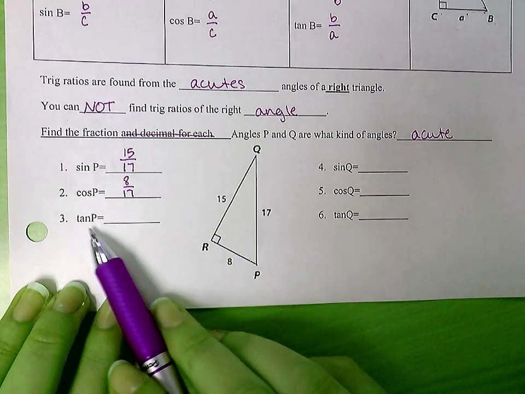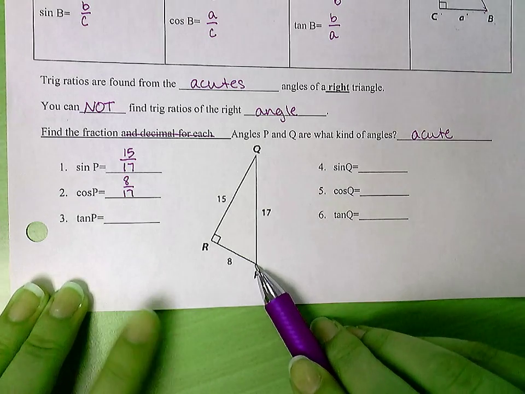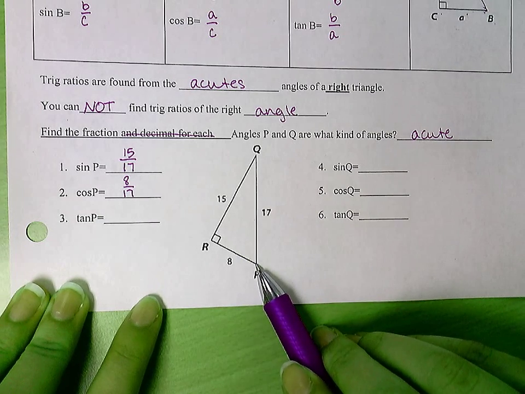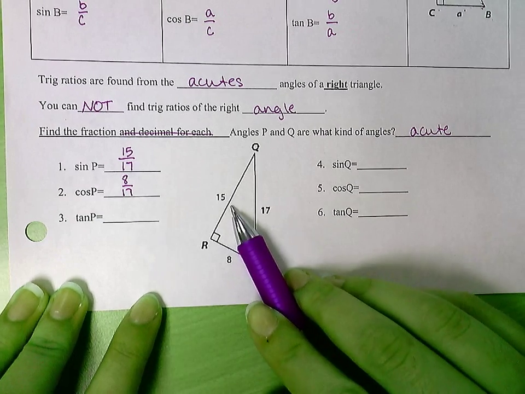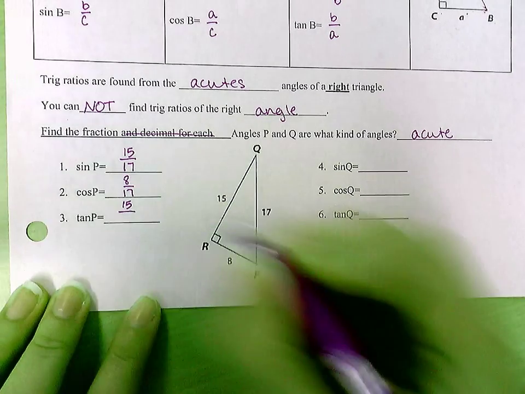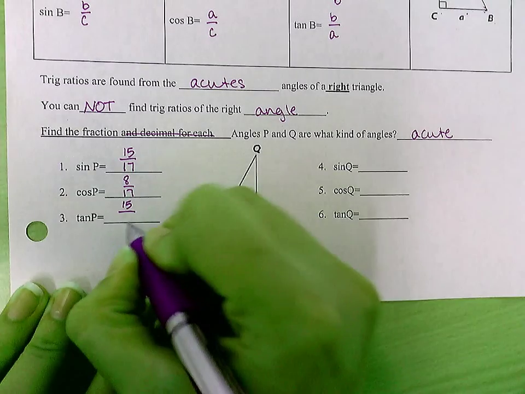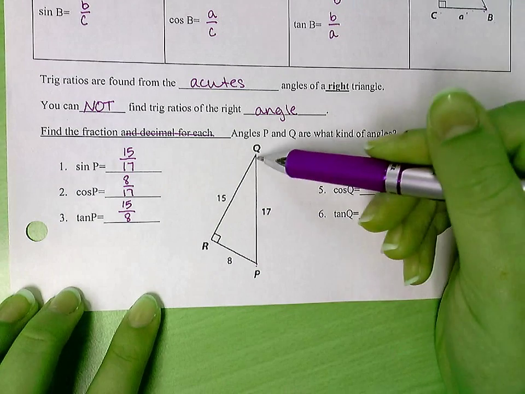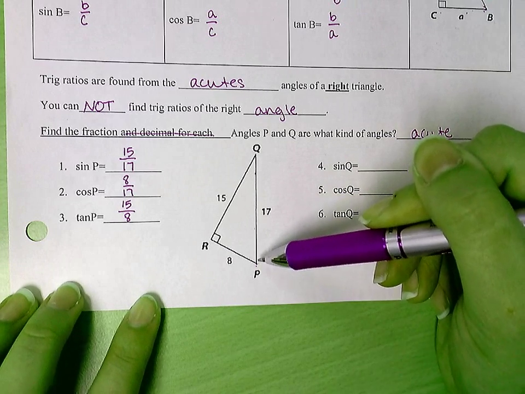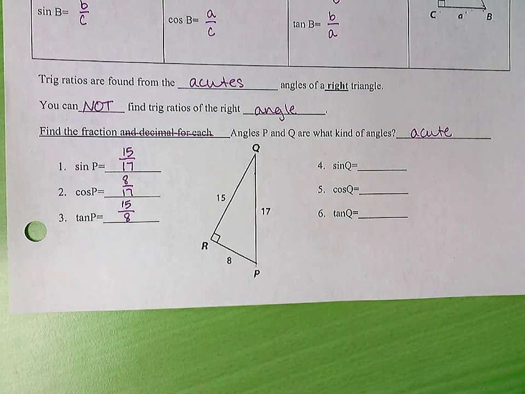Then number 3, again we're working with angle P. You need the tangent of angle P. Tangent is opposite over adjacent. From angle P, find the opposite side, or the side across. That would be 15, over the adjacent side, which is 8. Your adjacent side again is not 17 to angle P because that's the hypotenuse and always will be. Your adjacent side would be the other side next to that angle.